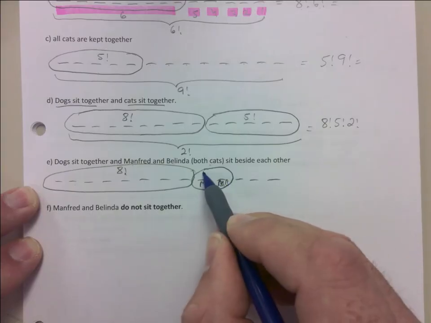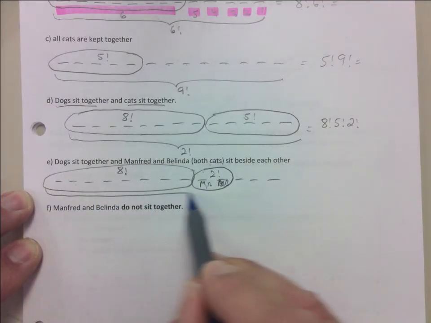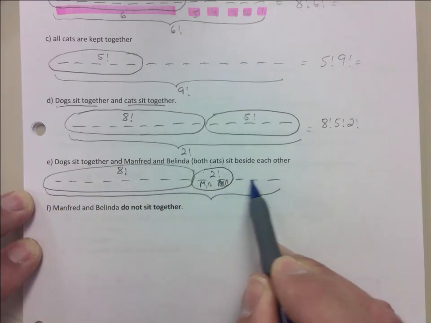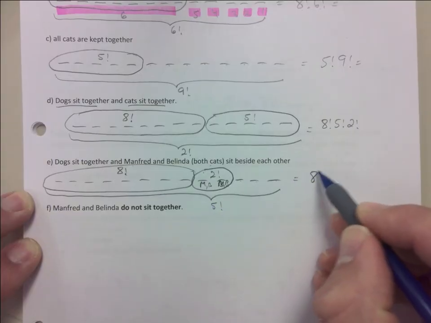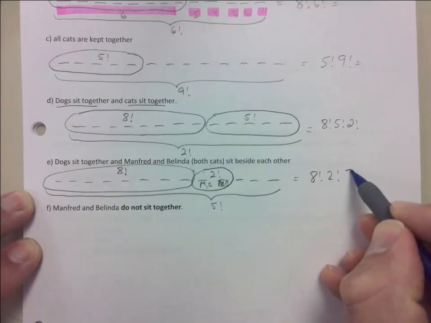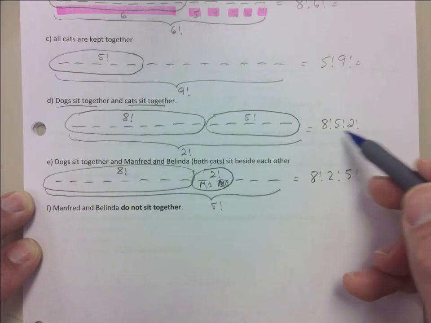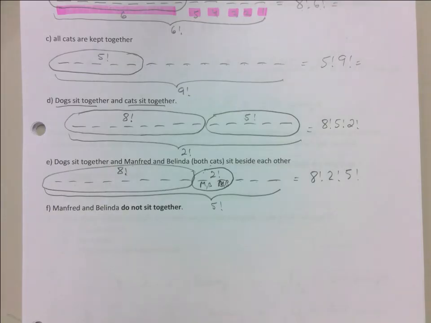Because you could do either or, but that's 2 factorial. And then if I zoom out, I have 1, 2, 3, 4, 5. Okay, so this is 8 factorial, 2 factorial, 5 factorial. Will these have the same answer? Yes, it's the same 3 numbers multiplying. So yeah, you happen to get the same answer.